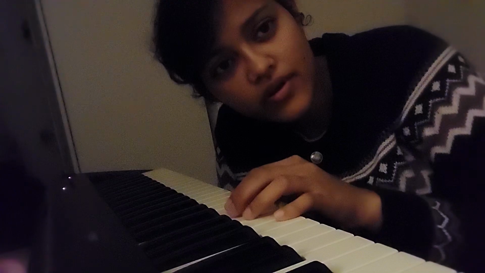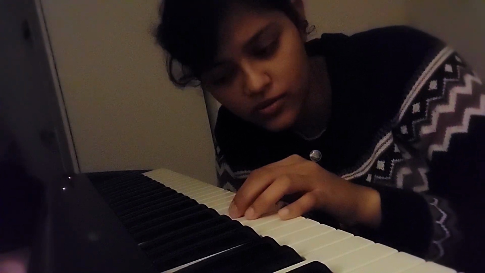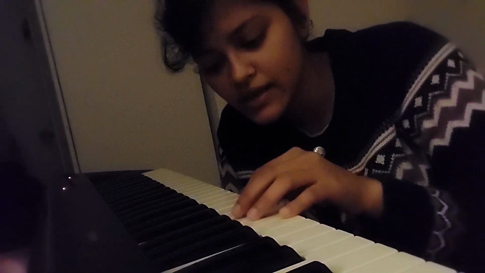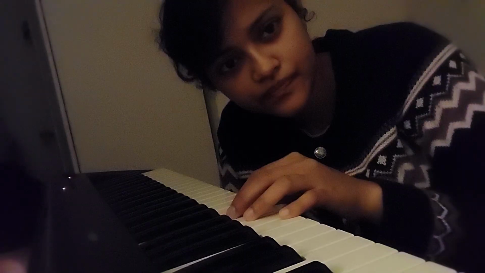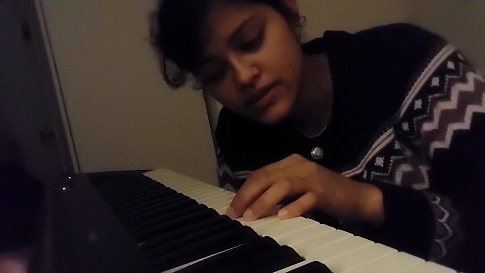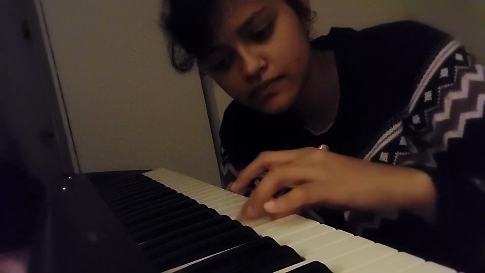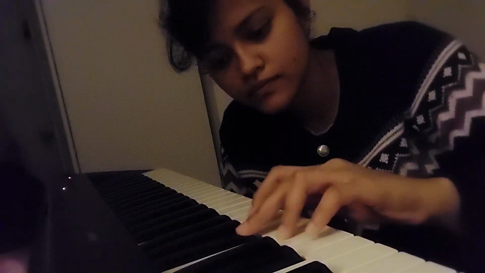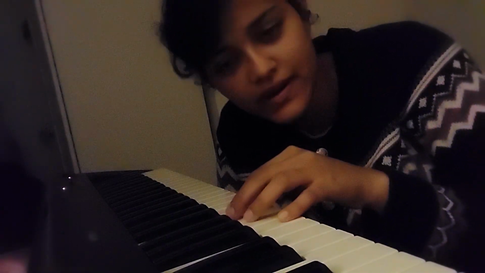And now we figure out how to play the melody of the song, now that we have figured out the scale. So step 1 is the home note, then the scale, then figuring out how to play the melody on the right hand.